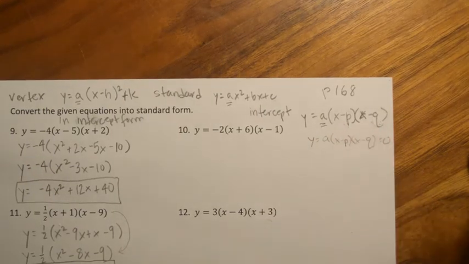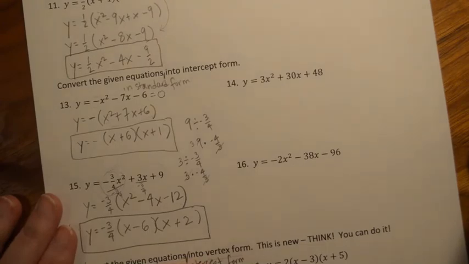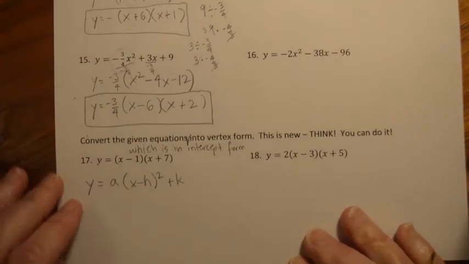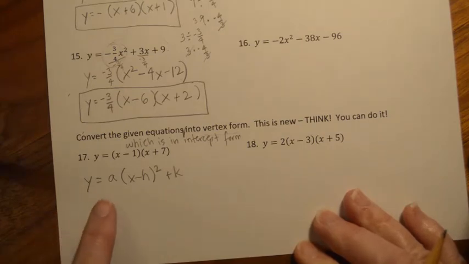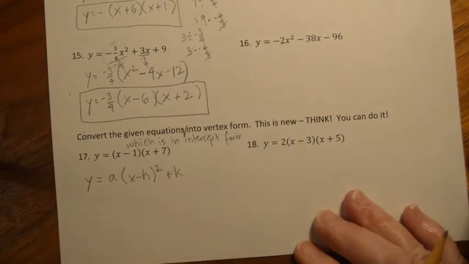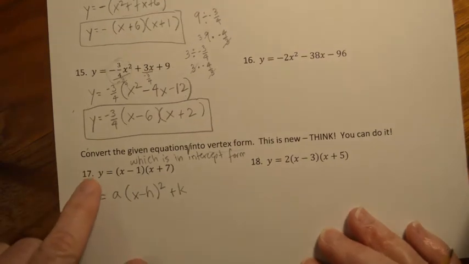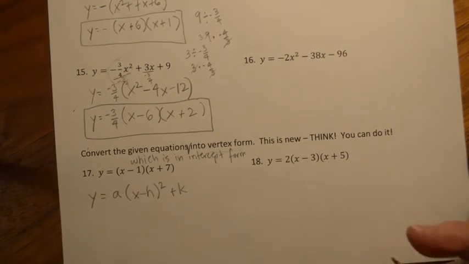This, again, might look like a real challenge here, but let's just write down what vertex form is. It's asking us to get it in y equals a times x minus h squared plus k form. Let's go through and see if we can figure out what a, h, and k need to be in order for us to fill in here. As we're looking at this, are any of them obvious to you? Can you tell right away what a is, what h is, or what k is?